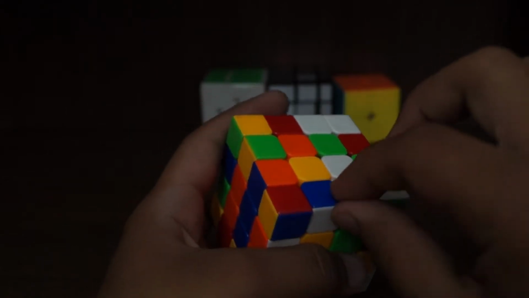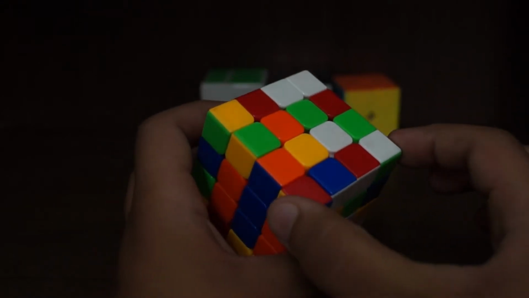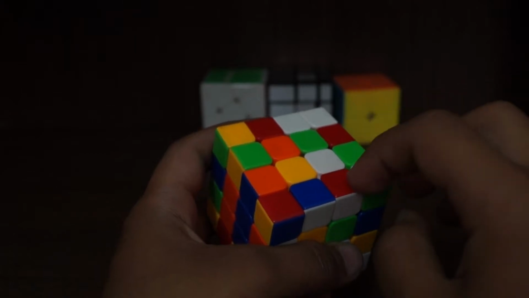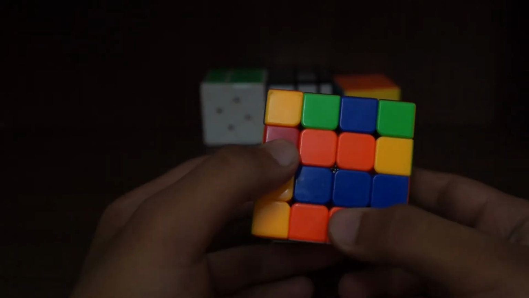One is that one of the edge centers is not aligned and one is that the corners are not aligned. It may happen that both the parities are faced in a single attempt of solving the cube. So let's get started. First, we are gonna solve the centers.